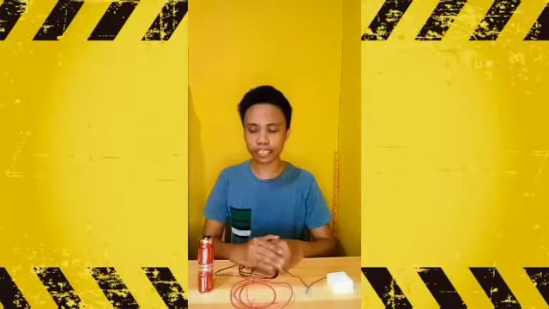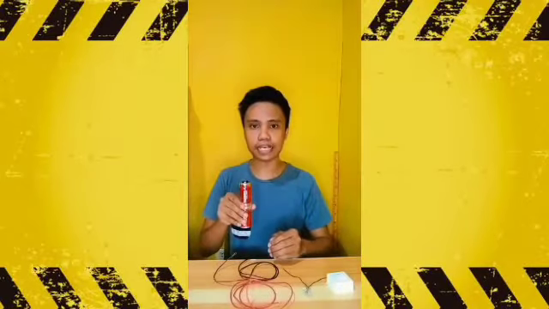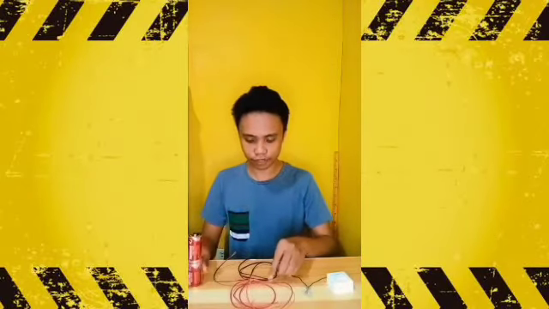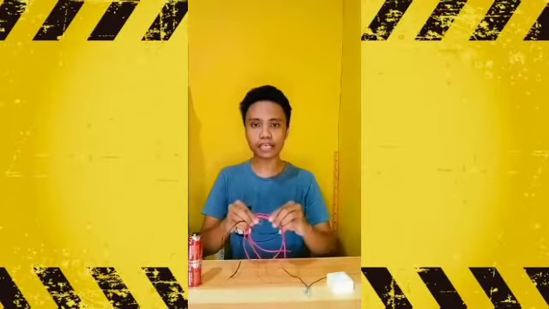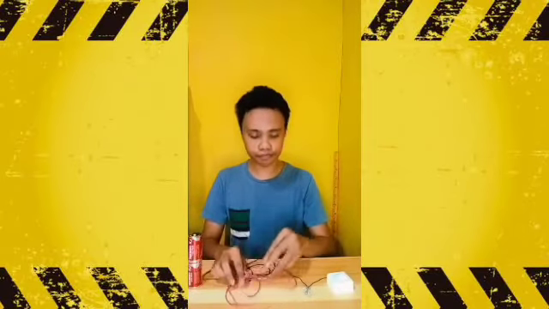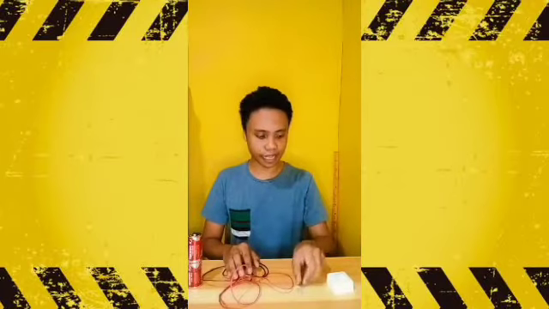In making a simple parallel circuit, we must first gather the main components of a parallel circuit, which are the battery as the power source, the wires as our conducting material, the bulb or LED, and the switch.